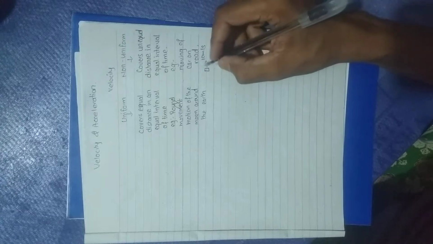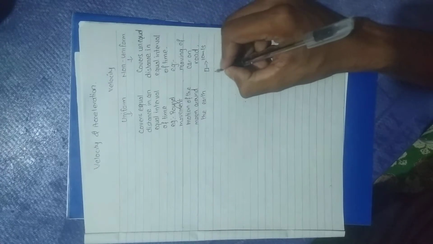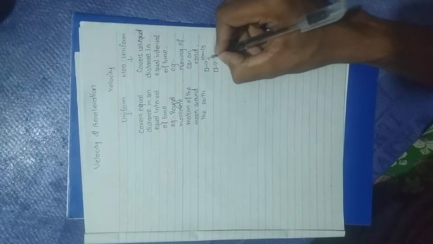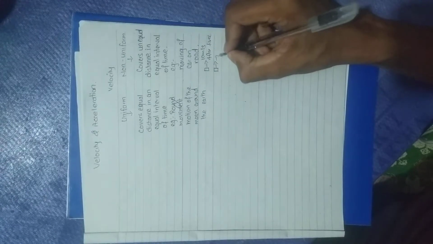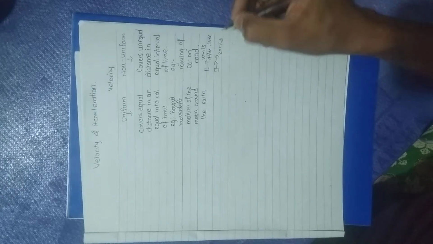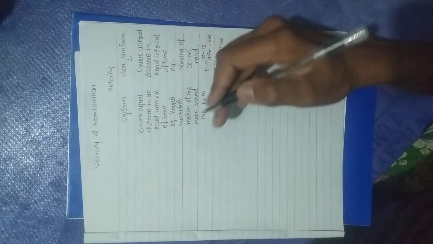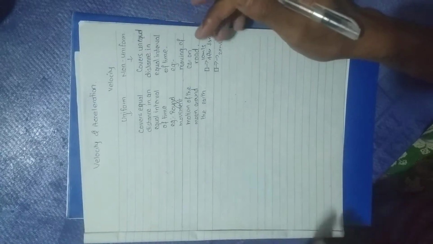If the person driving the car applies more acceleration, the velocity may change after 1 second to 20 meters per second. This velocity depends upon the acceleration produced. So we are quite clear about uniform velocity and non-uniform velocity with this short note.